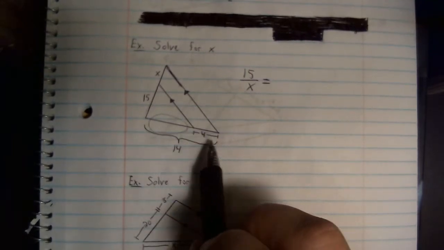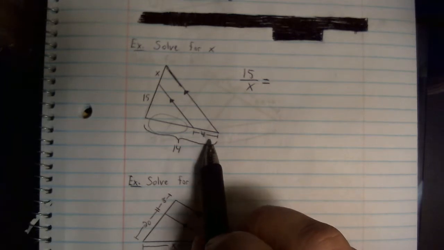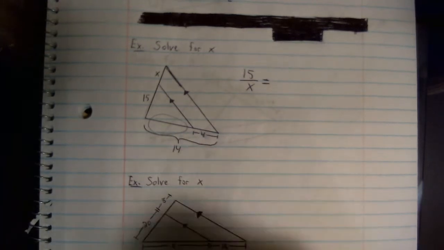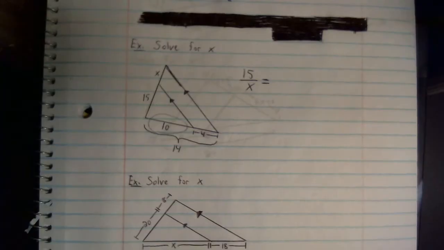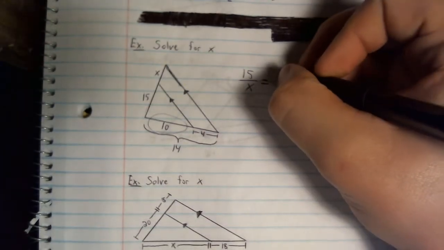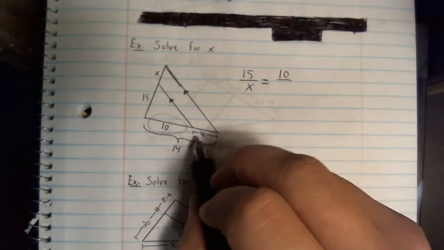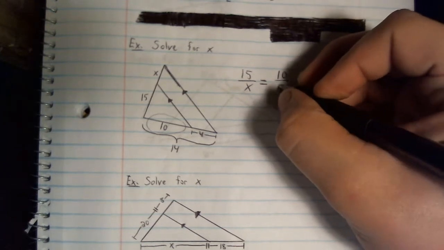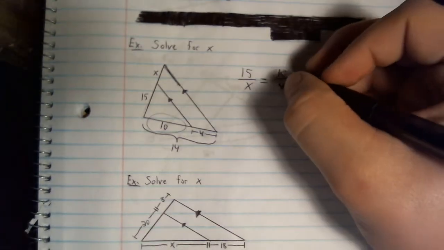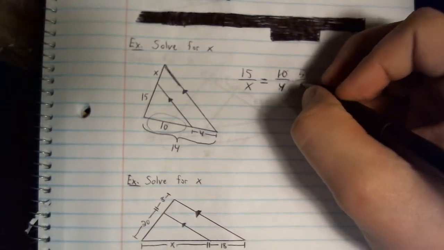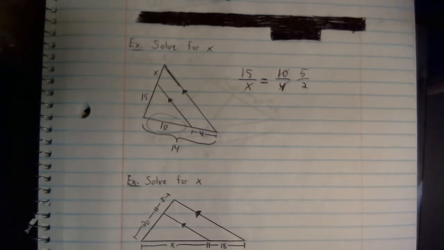The entire length here is 14, this small piece is 4, so 14 take away 4 is going to leave me with 10. So my length here is 10. I'm going to compare it to this littler length of 4. And let's reduce when we have the chance. That reduces to 5 over 2.